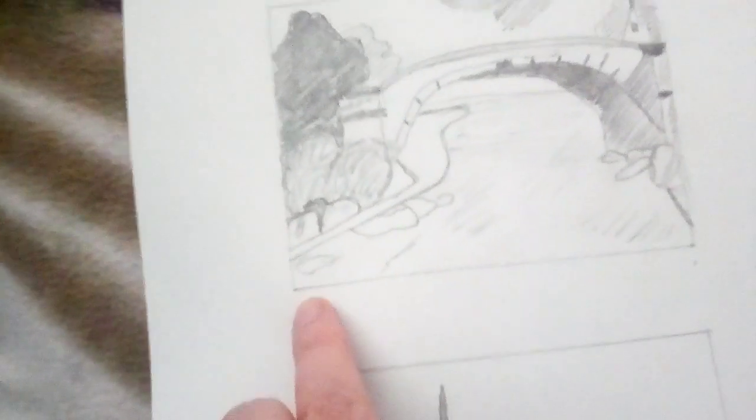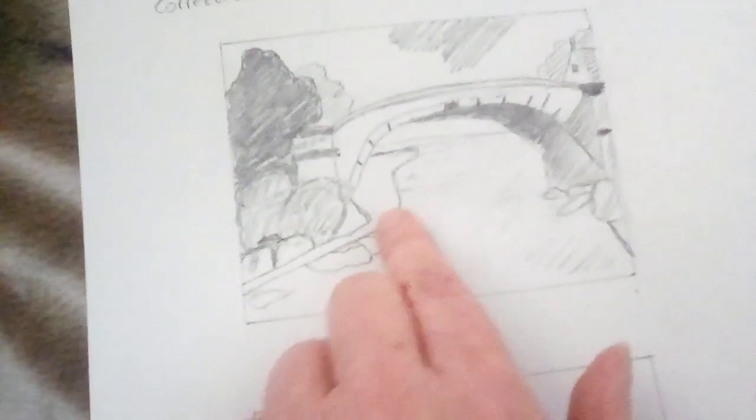Another mistake on this was that this part here was coming straight out of this corner, and it just doesn't feel right with the eye. So I've moved that up so that it's off the corner. That's how that has been corrected.